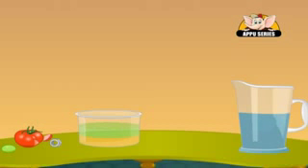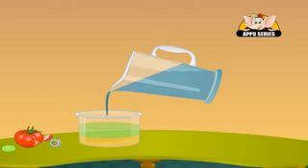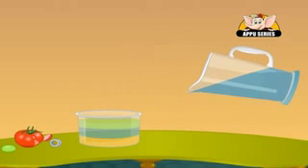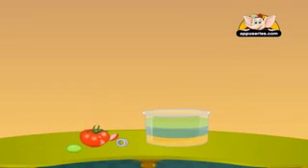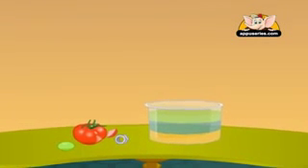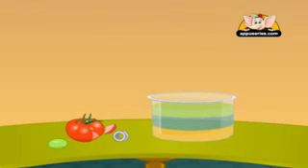Now, add the same amount of colored water. You will notice that the three liquids in the container separate into 3 layers and float on each other.